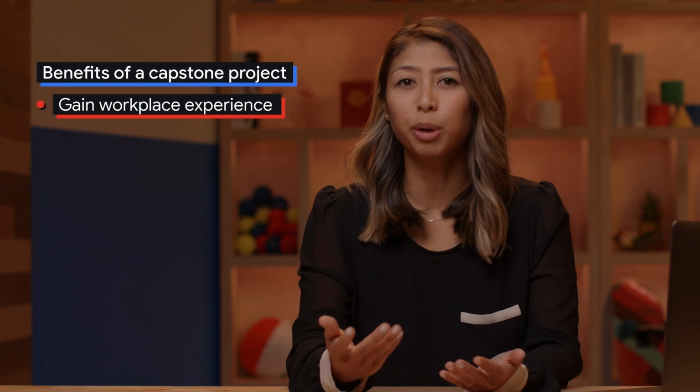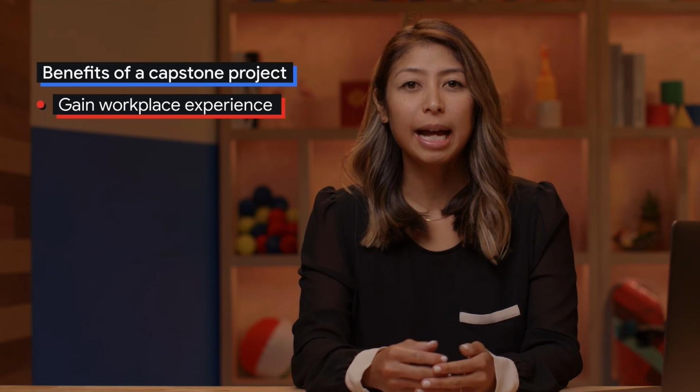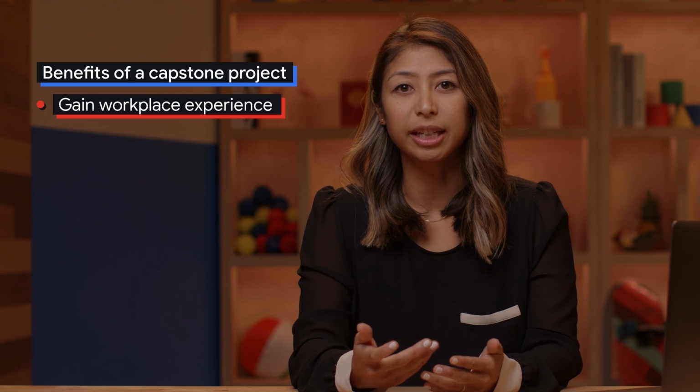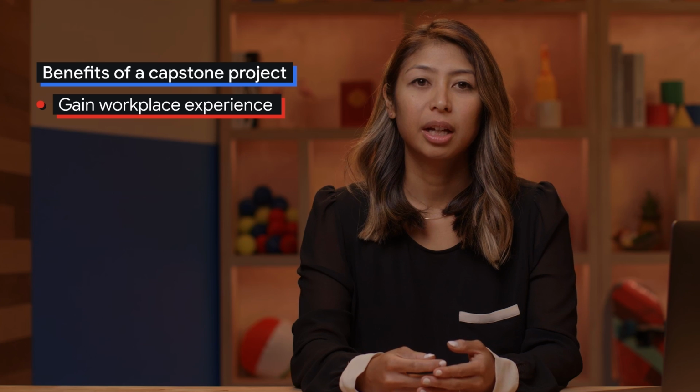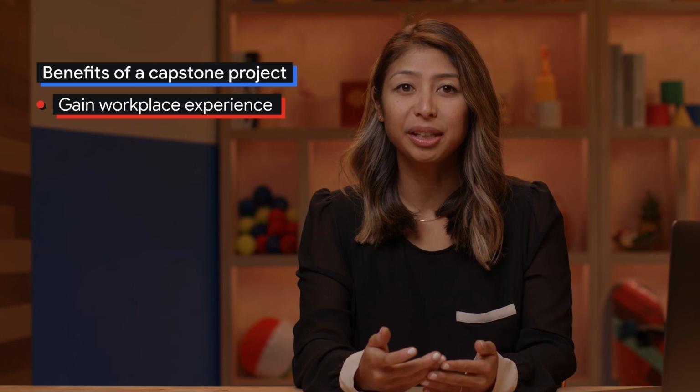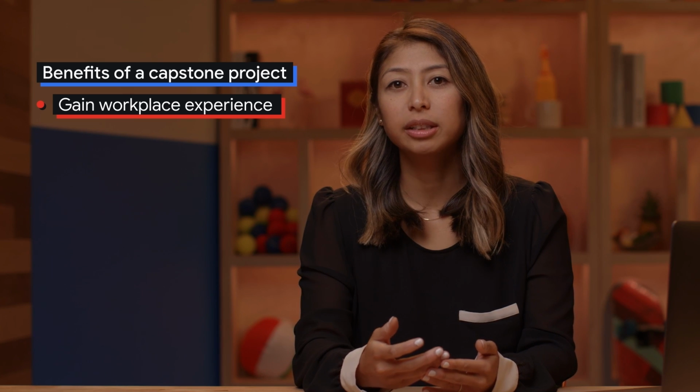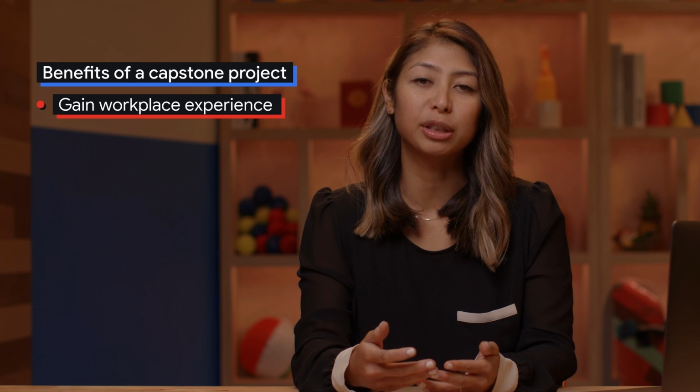First, you'll be getting workplace experience. The Capstone project is like training for dealing with data sets and on-the-job activities that you'll encounter in your career. It is a great opportunity to go from learning the theory and practicing with the tools to actually doing the work that cloud data professionals do every day.